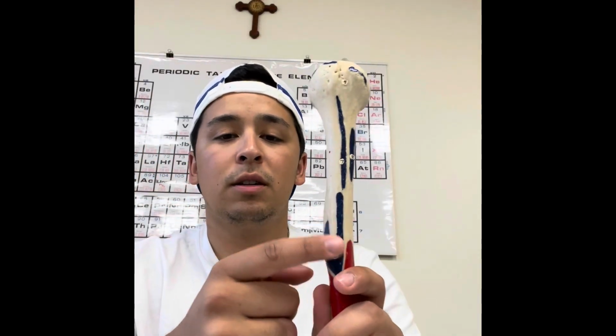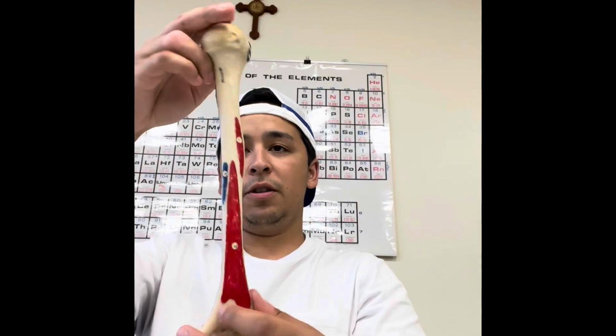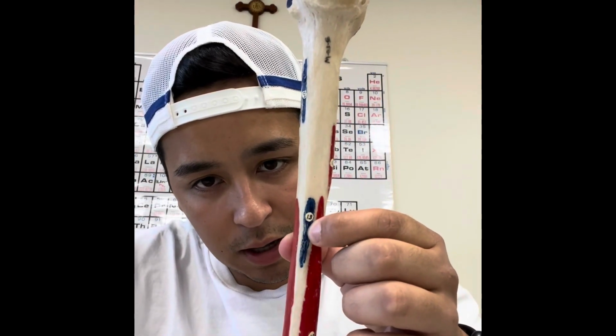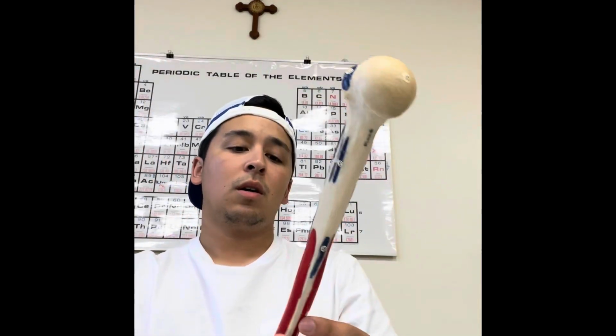Right here is where the insertion point for all the heads of the deltoid are. And then right back here on the posterior side, this is going to be the insertion point for the coracobrachialis. And then now we're going to go into the origins.